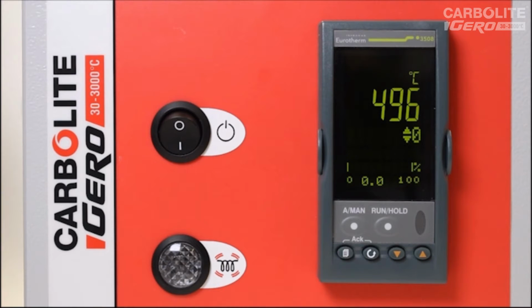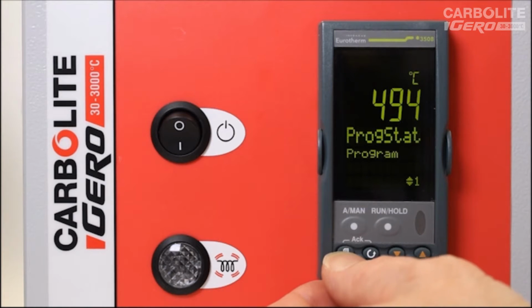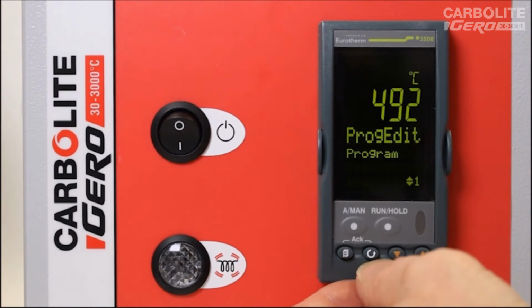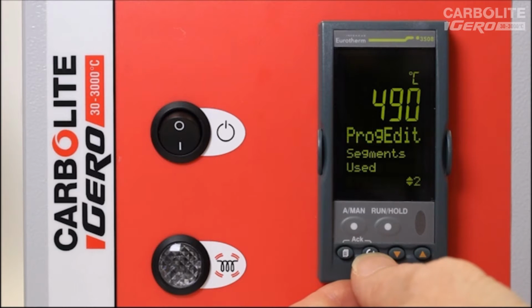To set a program in the 3508 temperature programmer, we first have to use the page key to access the program edit list. Then we use the scroll key to go through all the parameters in the program list. So at the moment it's showing as program number 1. Segments used, it's saying there are 2 segments used in the program.